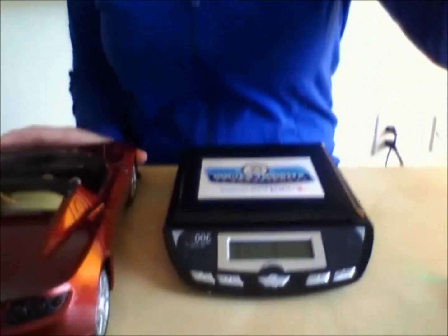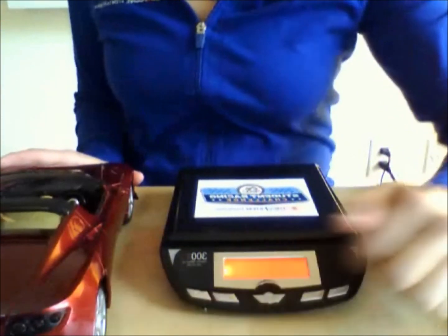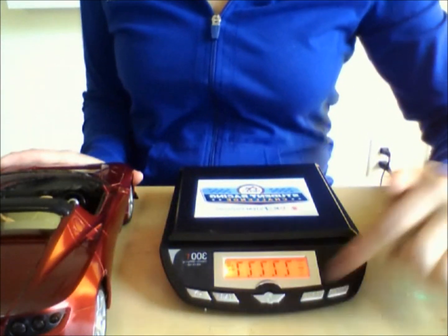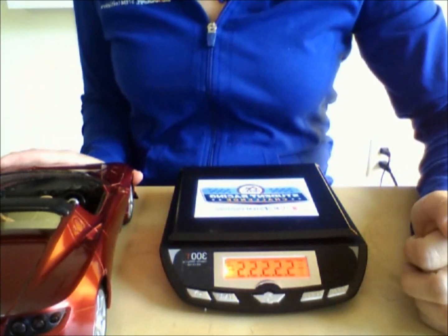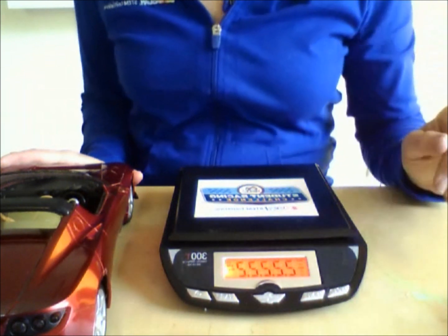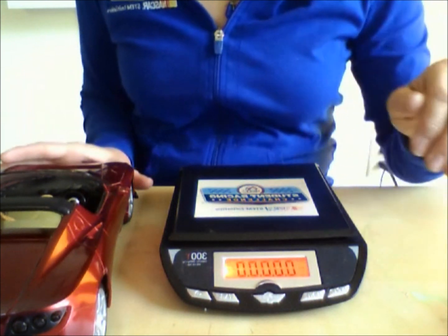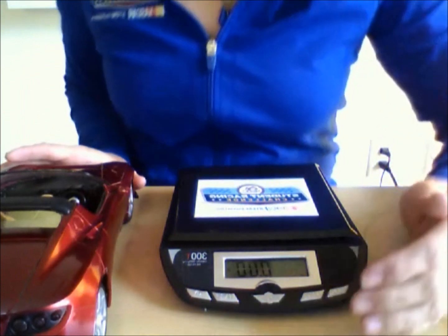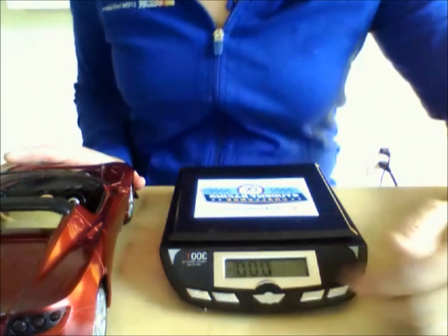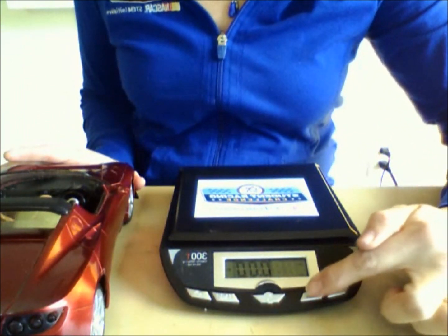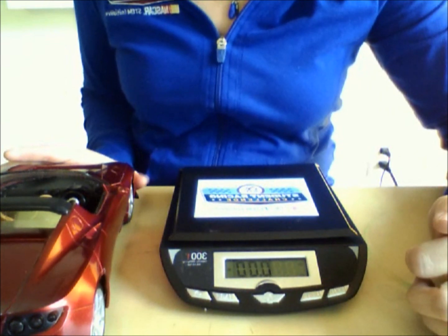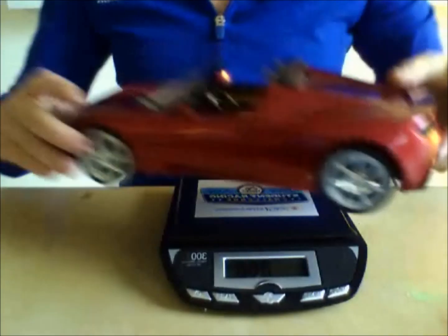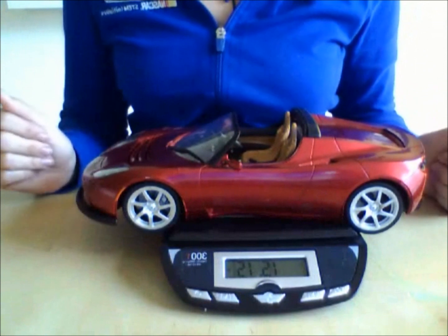First thing you're going to do, turn on your scale. I'm letting it go to 0 so that it will calibrate and get a good weight. We also want to know that it says ounces. Yep, this one already does. If it doesn't, you'll push the units button until you see OZ for ounces. Then you can put a car on.